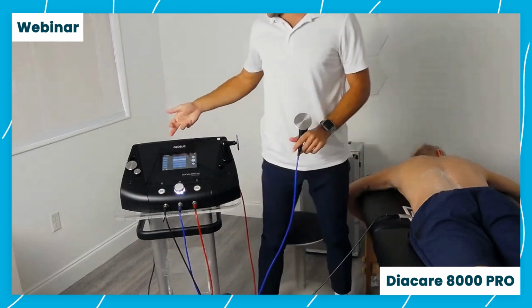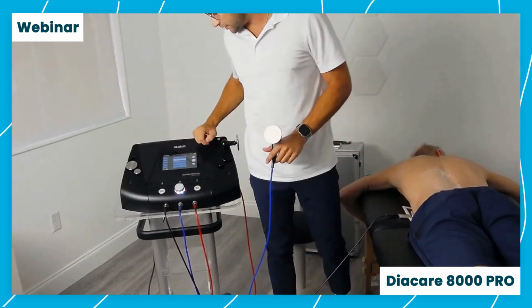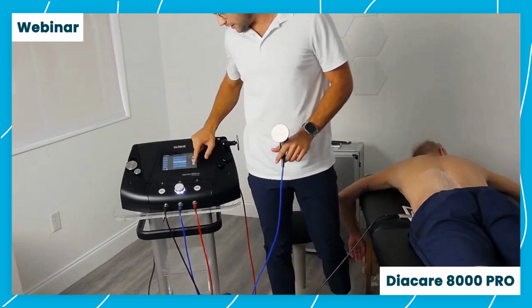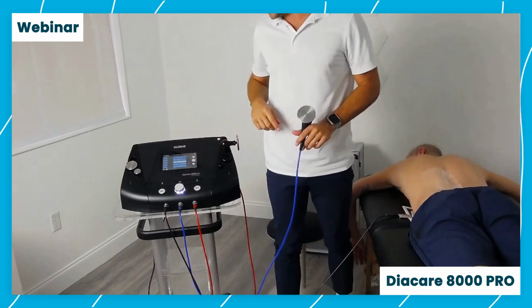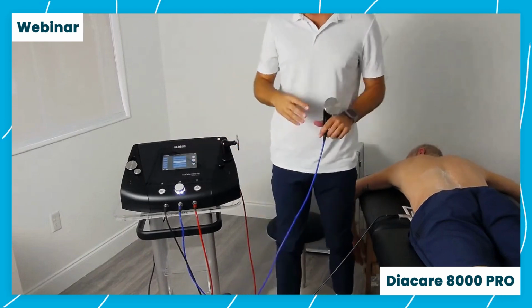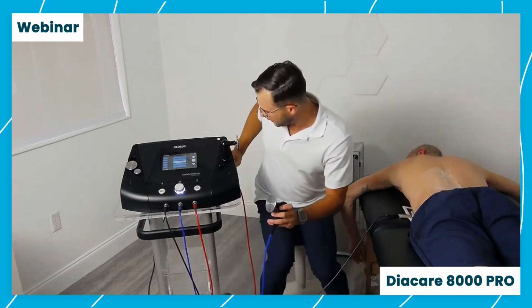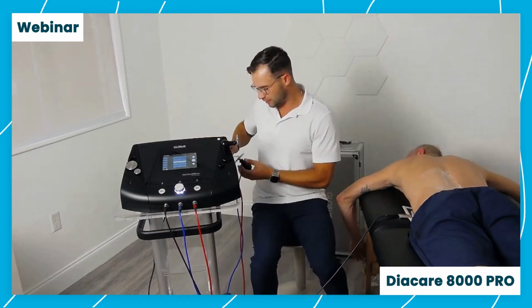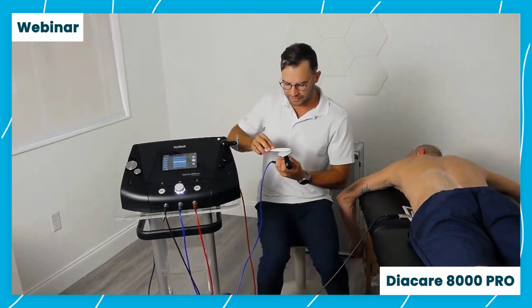So what we're going to do is, we started on 470 hertz in a capacitive function. We're going to first change this to resistive. We're going to drop down to 448 hertz. Now that we're going to resistive, we're trying to get deep down into that tissue. We're going to come back over here and add a little bit more of that conductive lubricant.